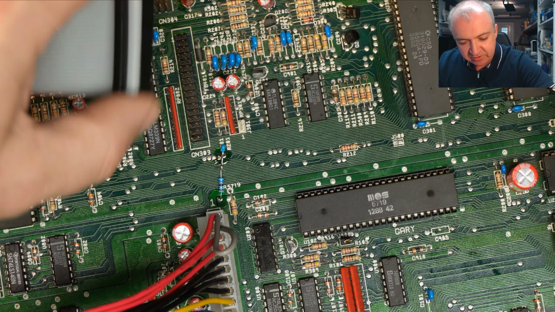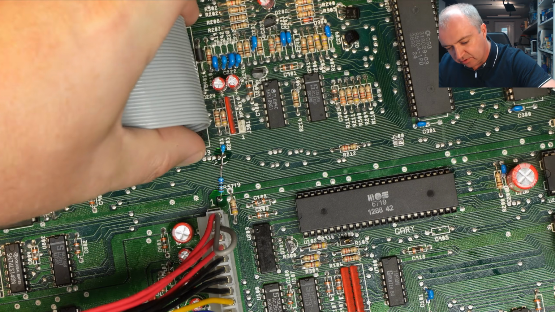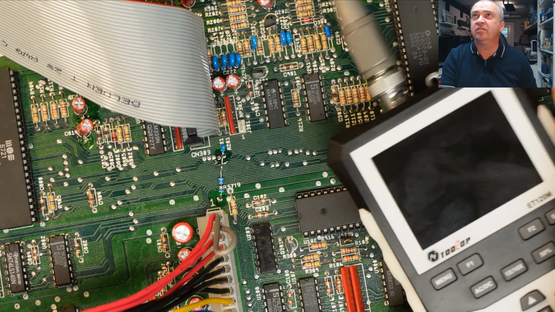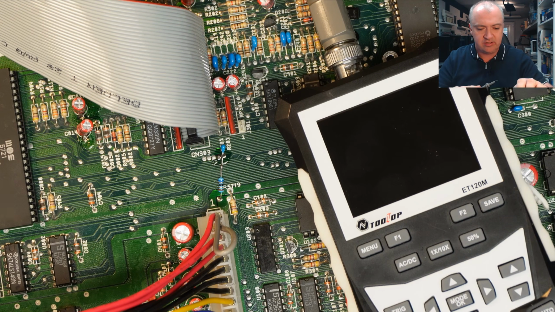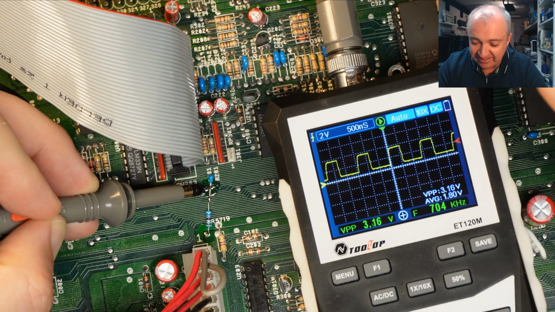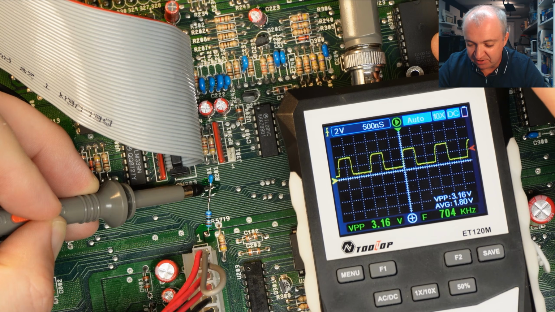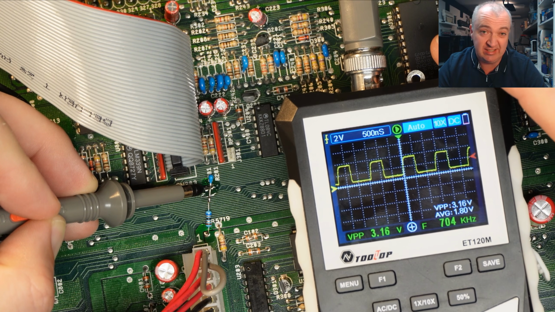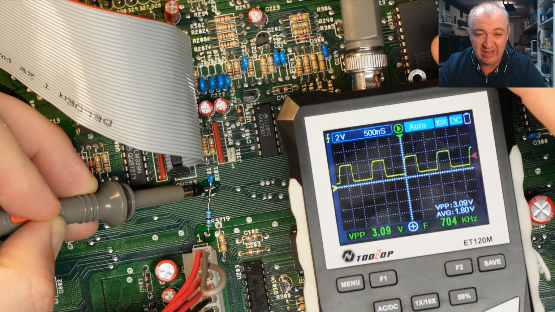I will hook up the floppy drive again this time, just so we can get it to boot a bit quicker. But let's see if that's done anything to this E clock. And yeah, that looks pretty much identical to me. Granted, the resolution of this little AliExpress scope here probably isn't the best, but it looks more or less the same.